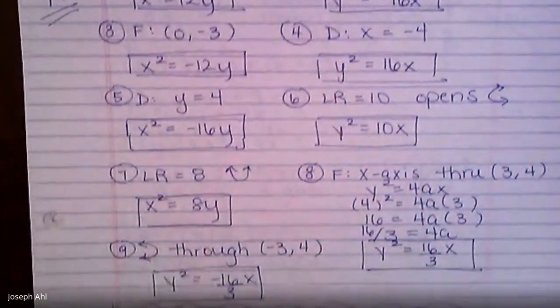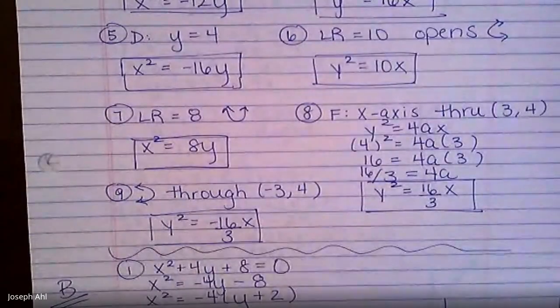And that's pretty much what's going to be the only difference in today's lesson, is that you'll see that we're going to move the vertex away from being at the origin. We're going to write equations based on that. So here are the answers to the first section.